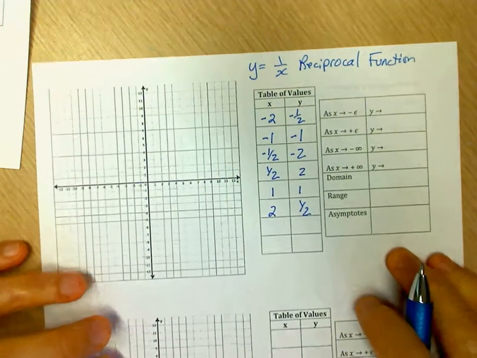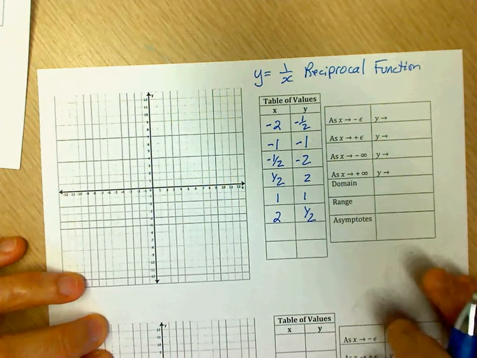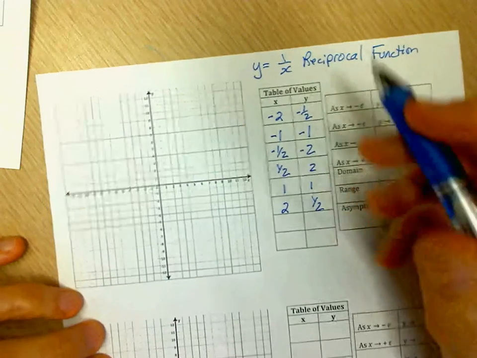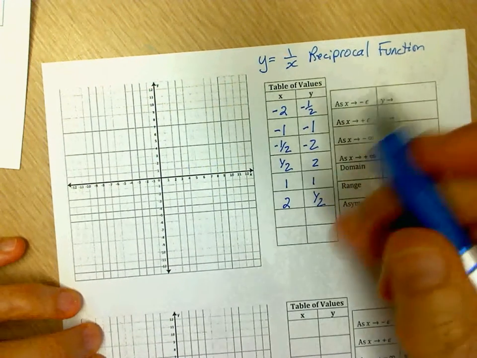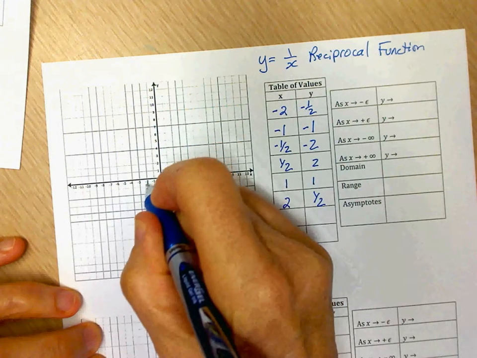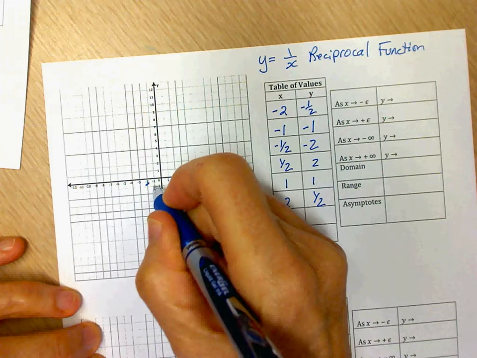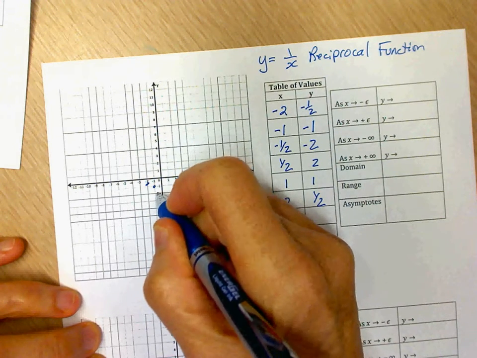There are two branches on this graph because of the asymptote, and that results because x cannot be 0. So when x is -2, y is -1/2. When x is -1, y is -1. When x is -1/2, y is -2.